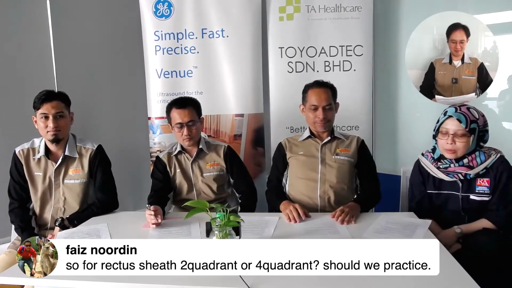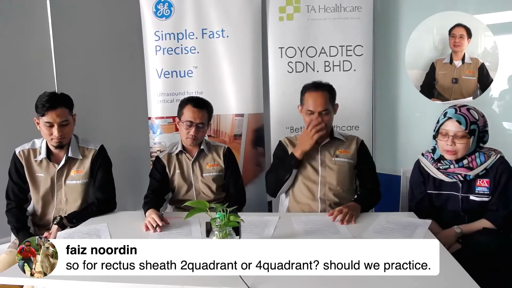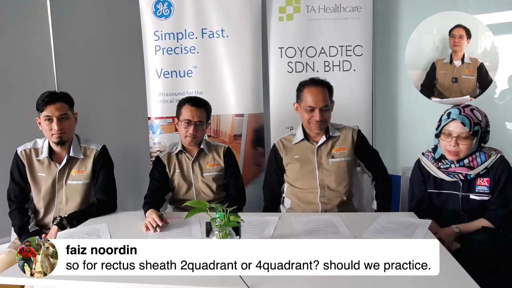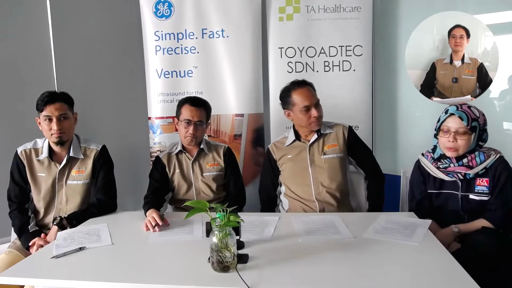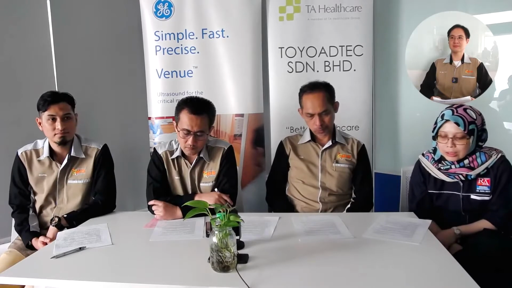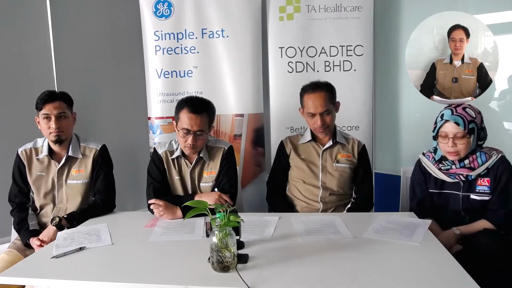So basically, from my lecture just now, whether we should use a 2-quadrant or 4-quadrant really depends on the maximum dose and also the maximum volume that we can give to a certain patient. If you want to look at the effectiveness of the 2-quadrant or 4-quadrant, there's no data to support it, so we can use either one. But there's nothing wrong in doing the 4-quadrant as well, as long as we are very careful with all the structures, especially the peritoneal structure below the umbilicus.